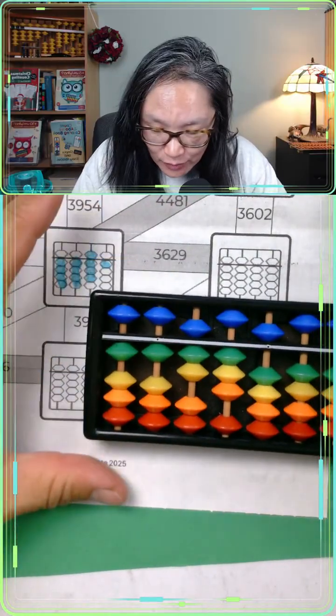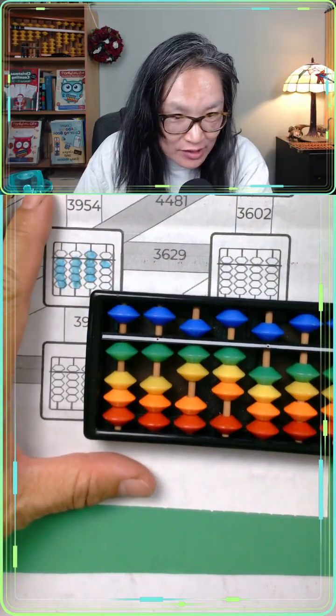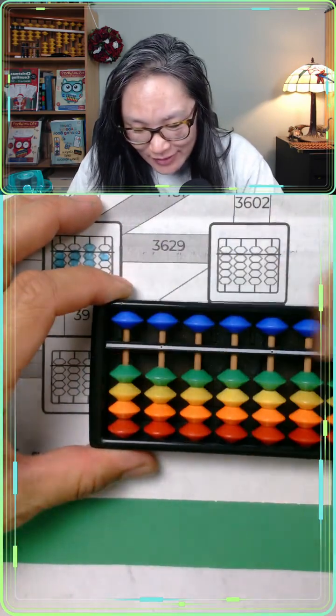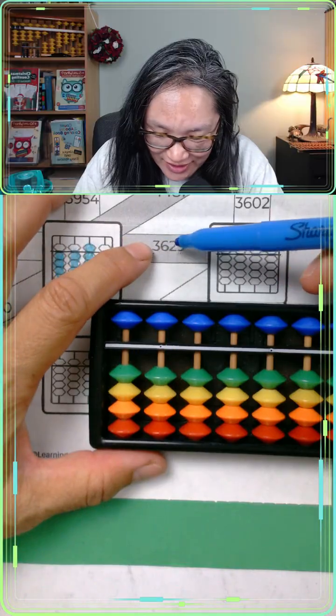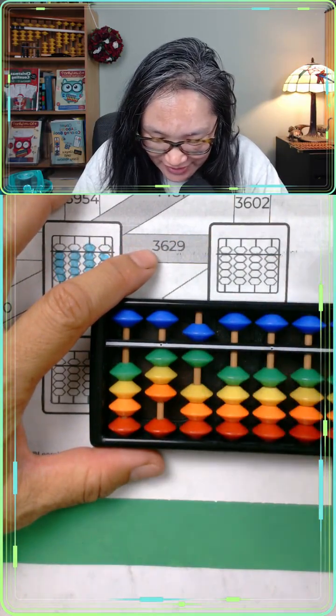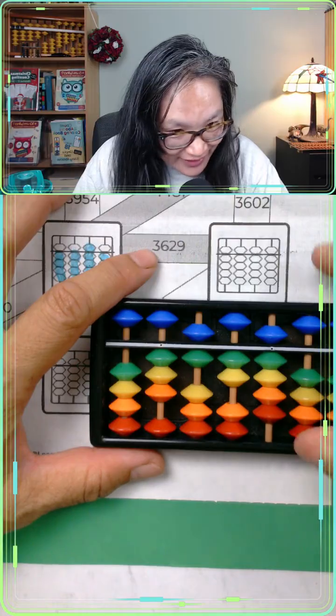Okay, so what we're going to do first is we need to understand how to read the abacus. We just kind of jumped ahead a little bit because Jose had asked this question. So let's go back. So we do 3,629. We do 3, 1, 2, 3. We do 6, 5, 6. We do 2, 1, 2, and then 9, 5, 6, 7, 8, 9.